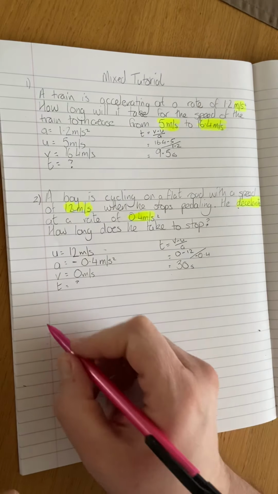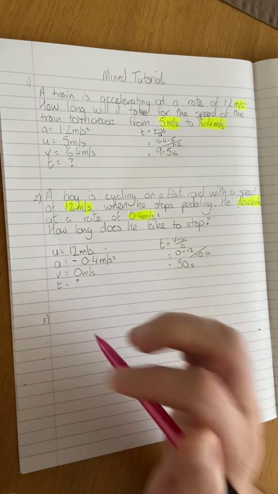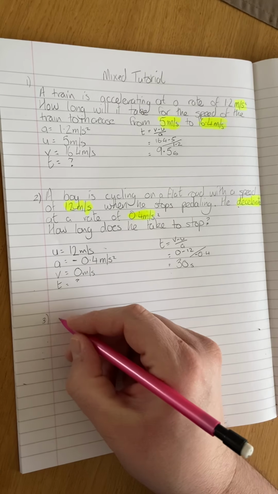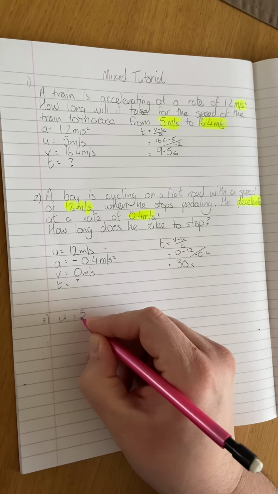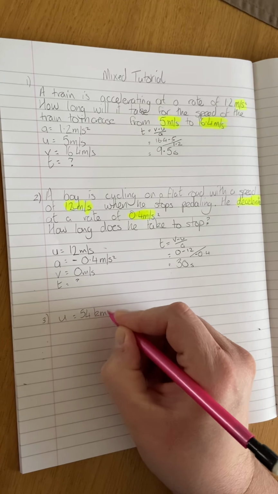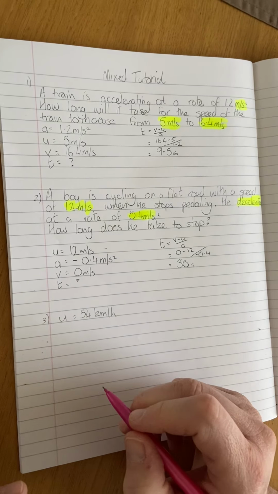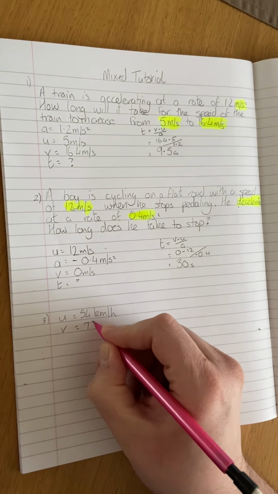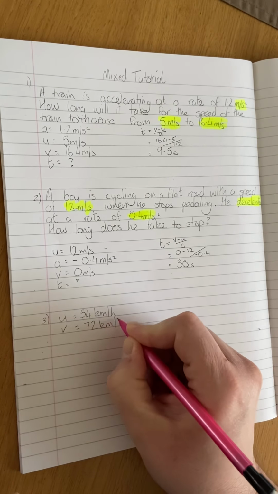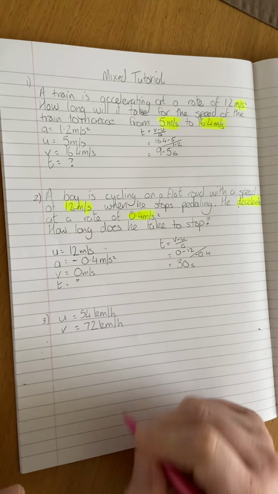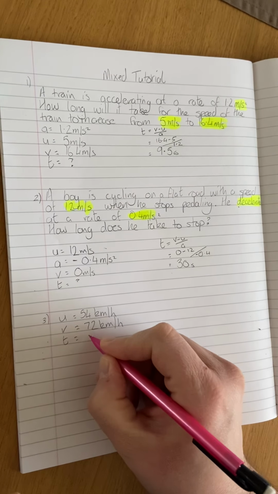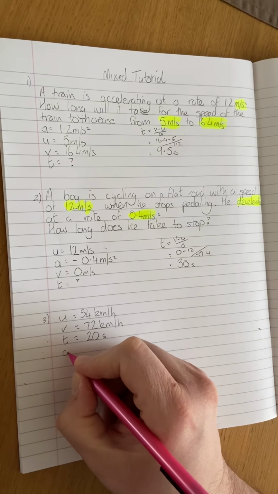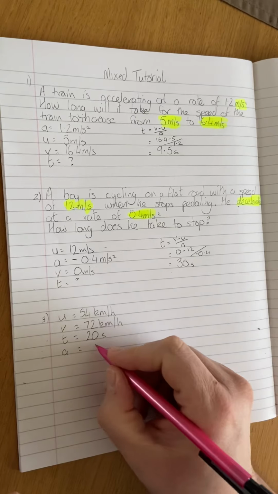Now I'll do question 3. I've not copied it all the way out, but I'll read it. It says, a train travelling at 54, so if that's what it's travelling at, that must be u. So that's 54 kilometres per hour. Increases its speed to 72, so v is 72 kilometres per hour in a time of 20 seconds. So t equals 20 seconds. Calculate the acceleration. So that's a equals question mark.